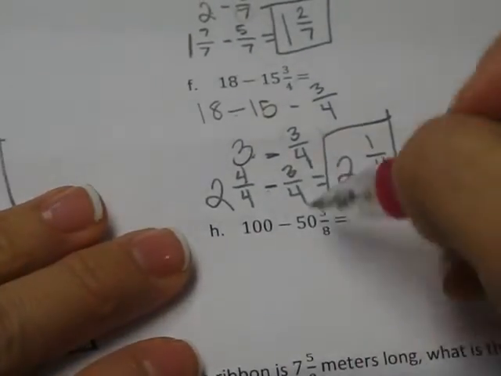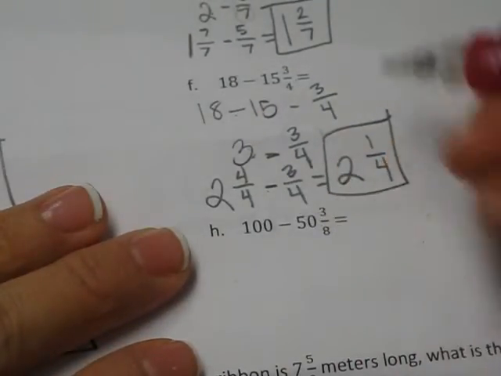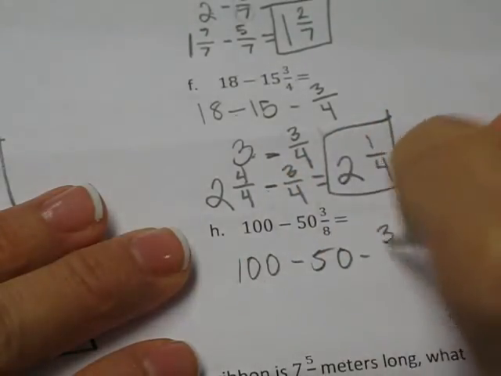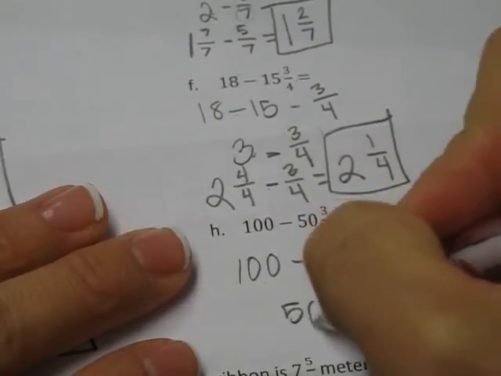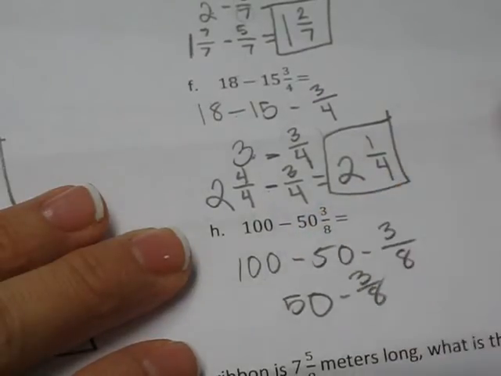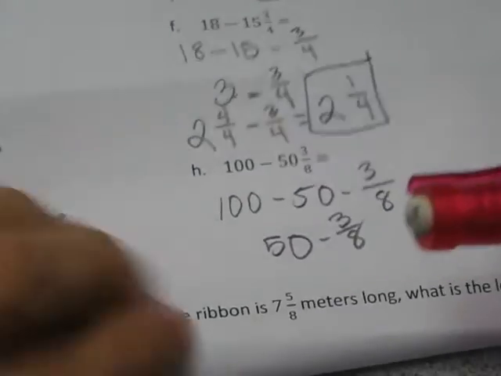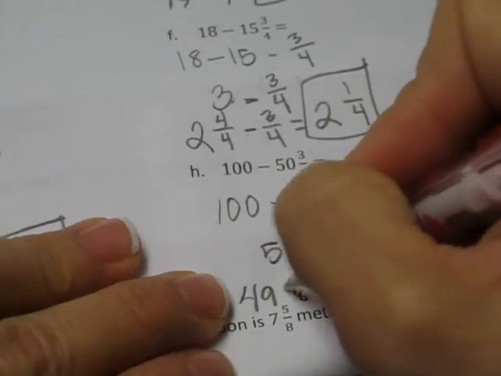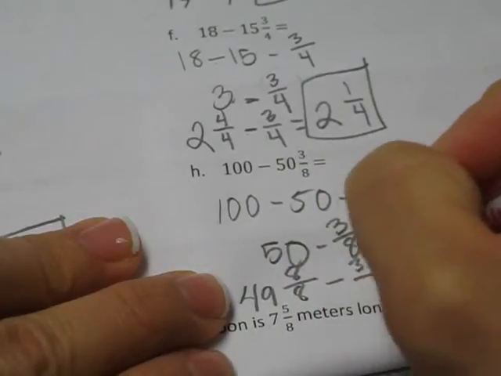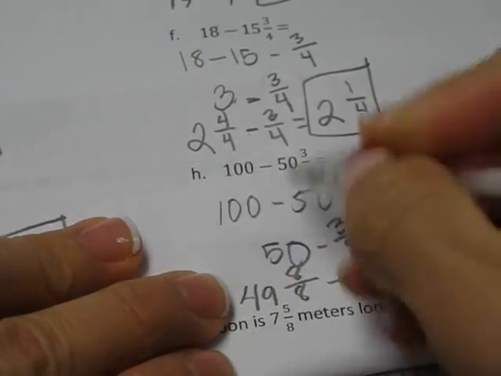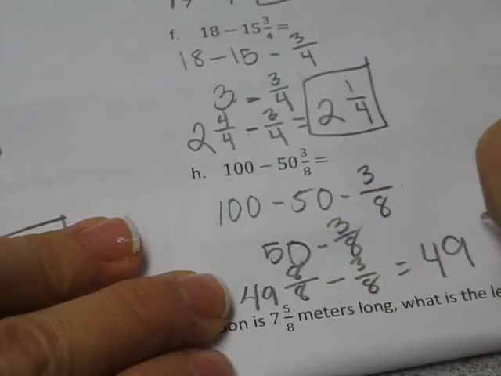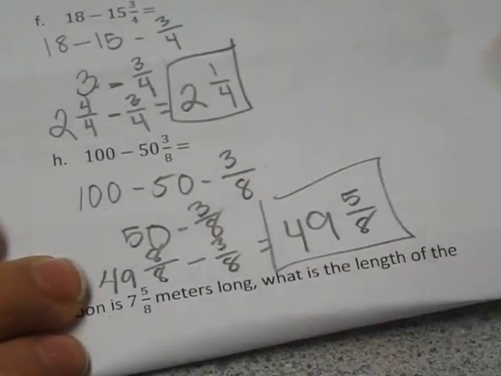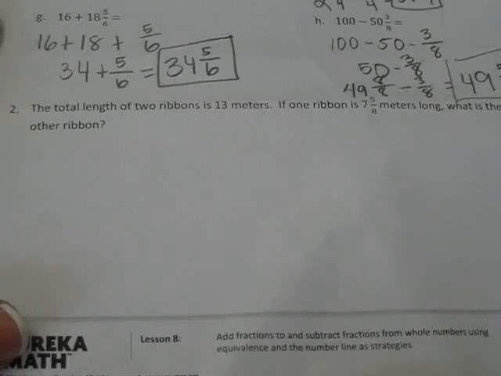H, 100 minus 50 3/8. I have 100 minus 50 minus 3/8. So 100 minus 50 is 50 minus 3/8. Again, I have to pull out a whole, so it leaves me with 49. And I'm going to take that other whole, and it'll be 8/8 minus 3/8. Which leaves me with 49, and 8/8 minus 3/8 is 5/8. So my answer is 49 5/8.